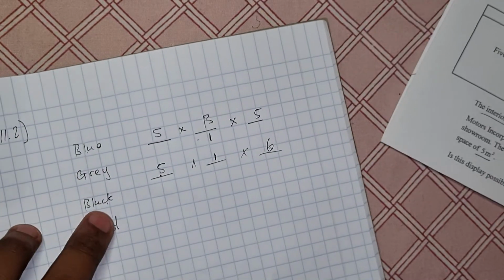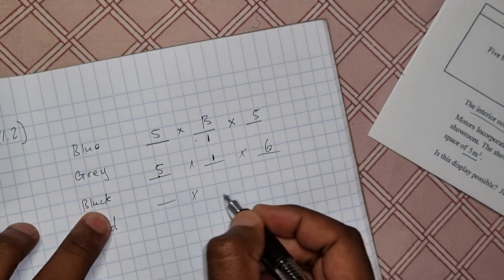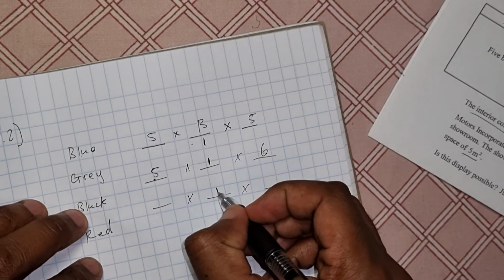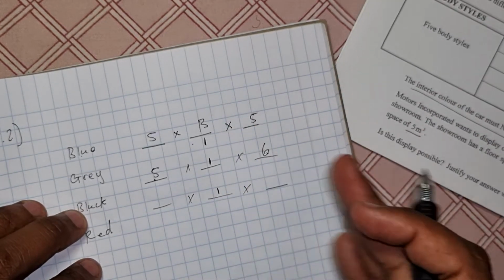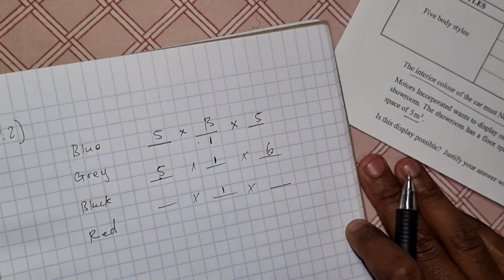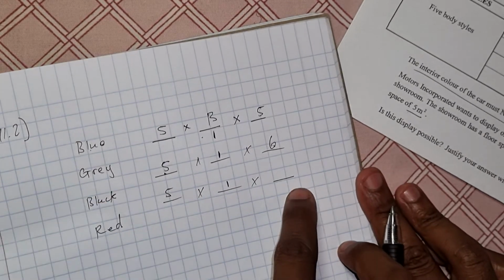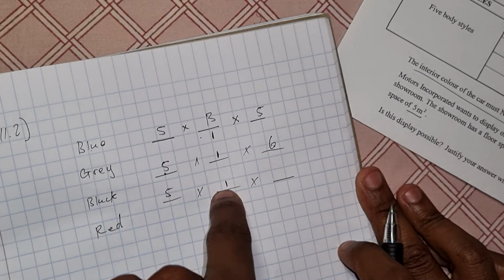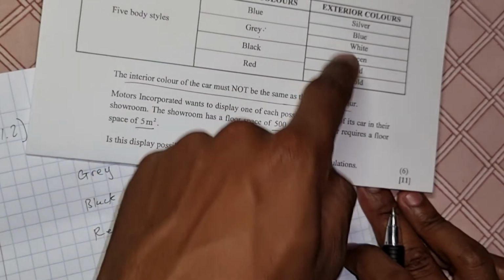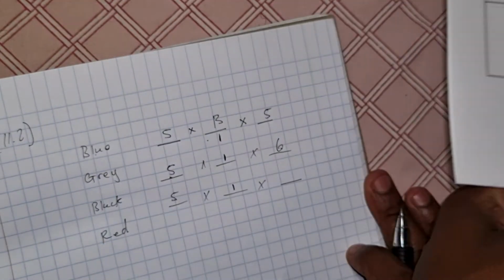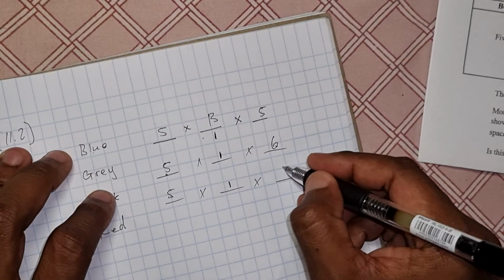Okay, and therefore if I choose my interior color to be black, I'll be choosing out of 1 black, meaning black color is going to be fixed in that position, and the body styles will be 5 of them. How many colors will I choose from for exterior colors? If I place black here, do I have black on this side? No, I do not have black. That means I will still be choosing out of 6 different exterior colors.